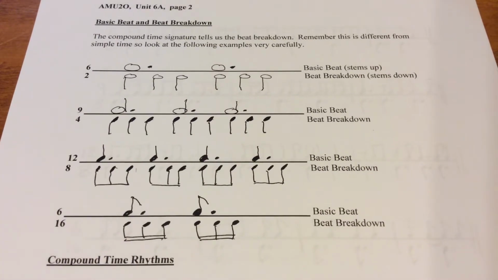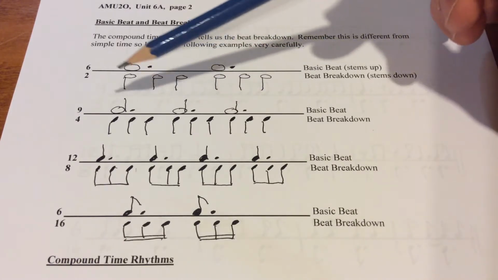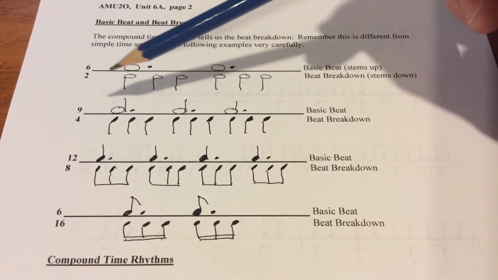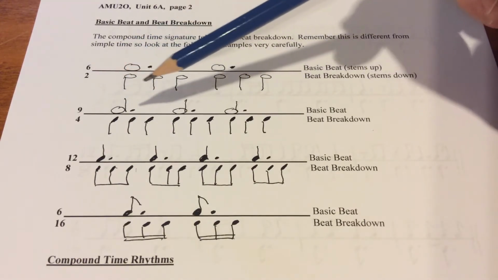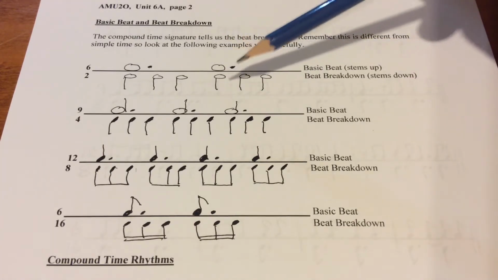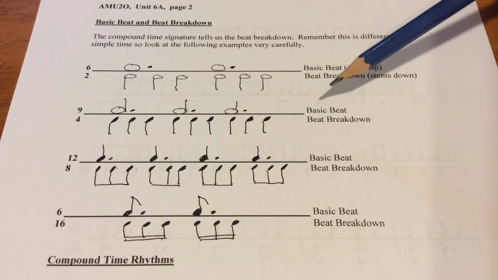As we said earlier, we still have the basic beat and beat breakdown, except that the compound time signature tells us the beat breakdown. This is very important. So what you see here in each of these examples is that 6 half notes is going to be going on the bottom rather than on the top. This is different from simple time, so just be careful when you're looking at that. So again, basic beat still on top, but the beat breakdown underneath.